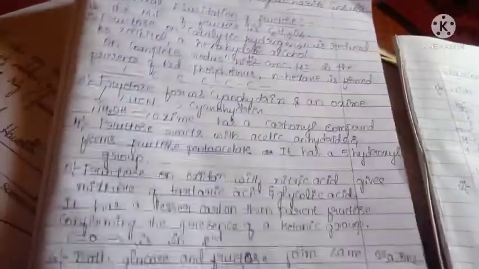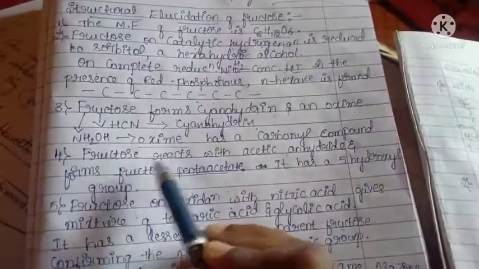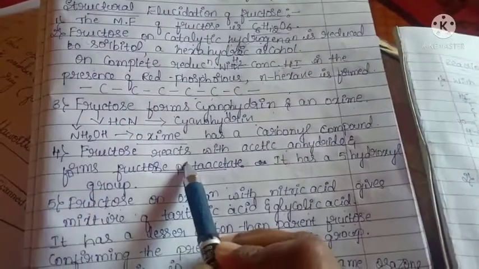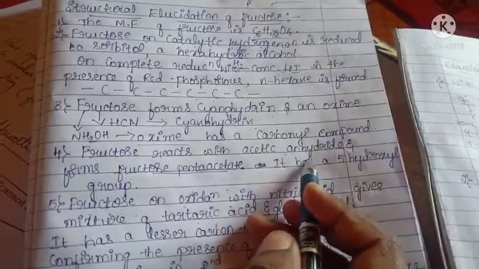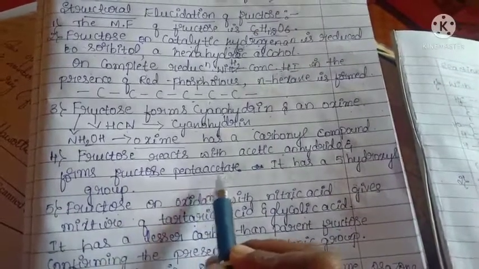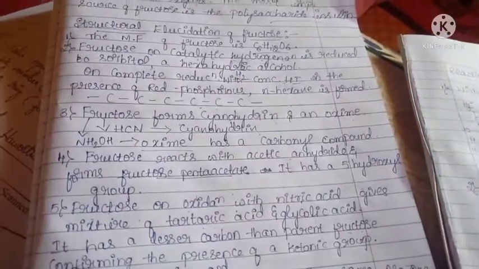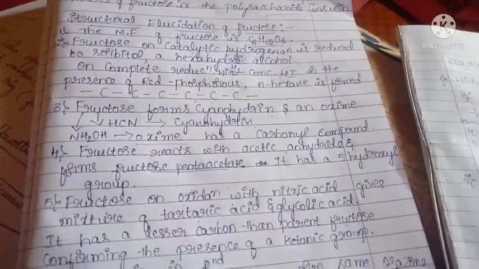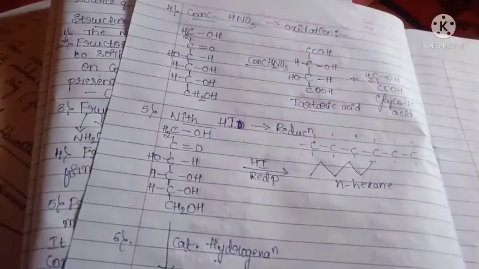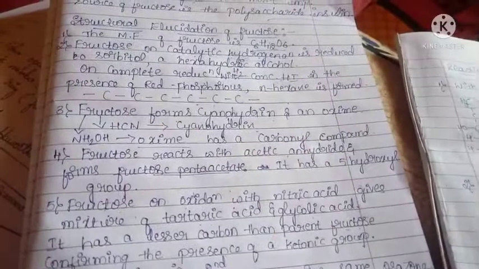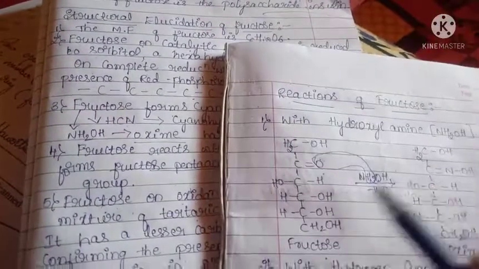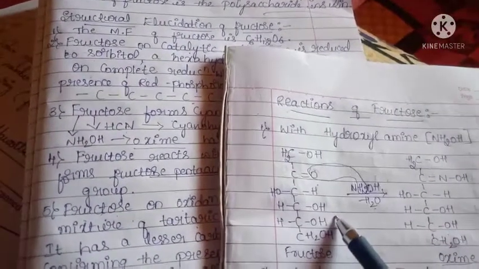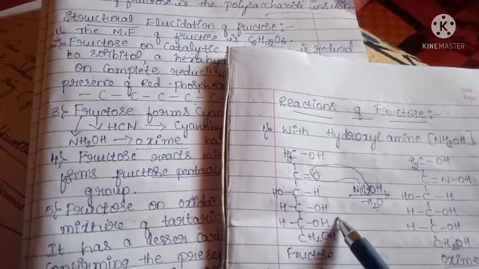Okay, next, fourth one is fructose reacts with acetic anhydride and forms fructose pentaacetate. But you have to know that this fructose reacts with acetic anhydride and forms a pentaacetate.